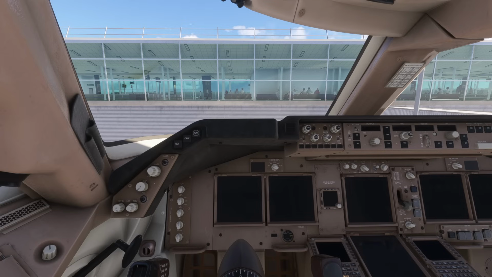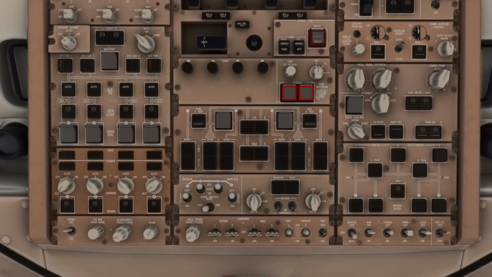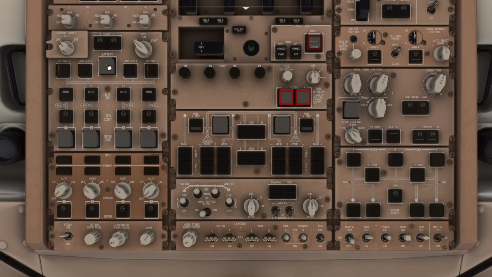So first things first, we're going to press Shift and 7 to go overhead. We're going to uncage the battery switch, and we're going to turn the battery on. And then we're going to recage the battery switch. We're going to turn the standby power selector to auto. We're going to go and turn on the external power because it is available.